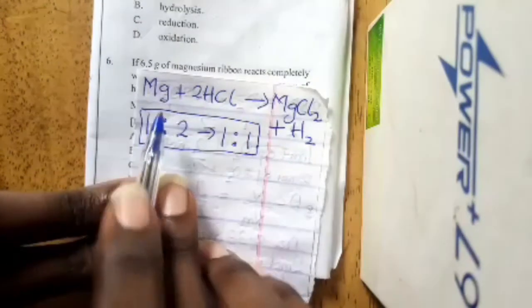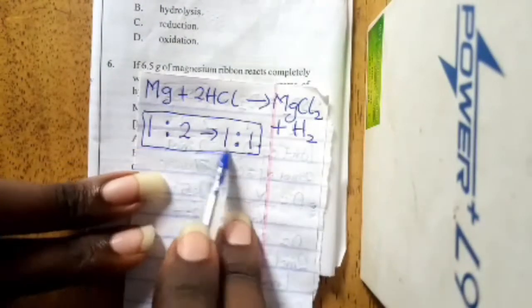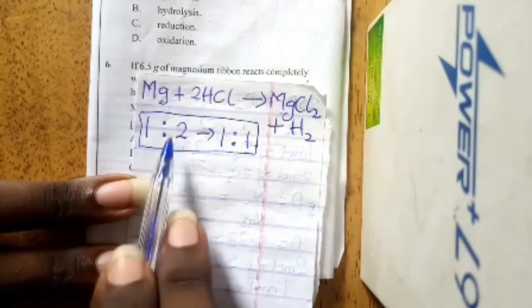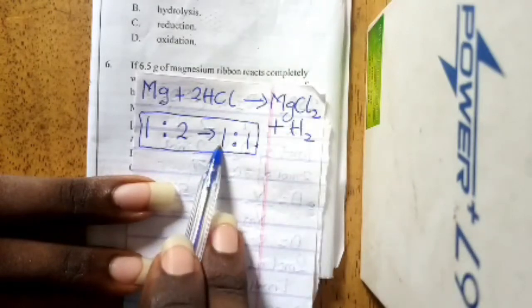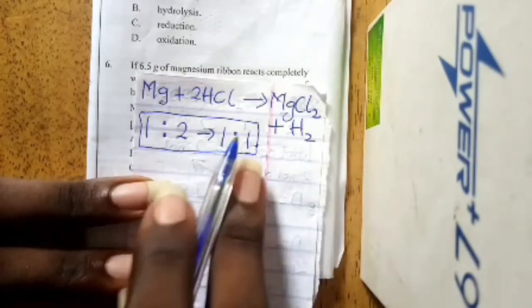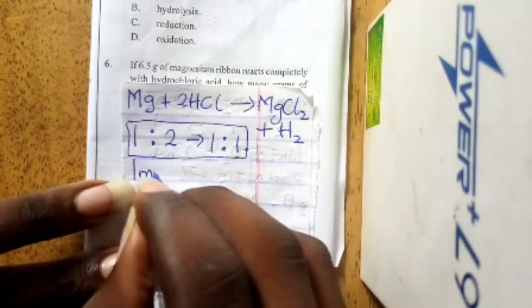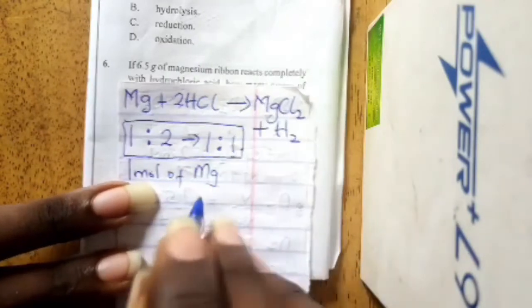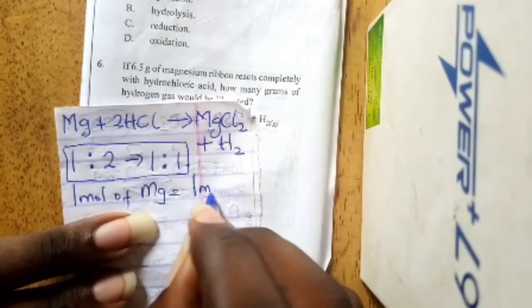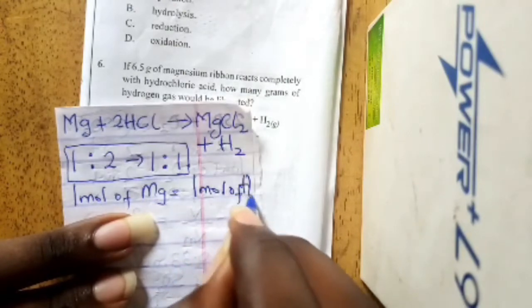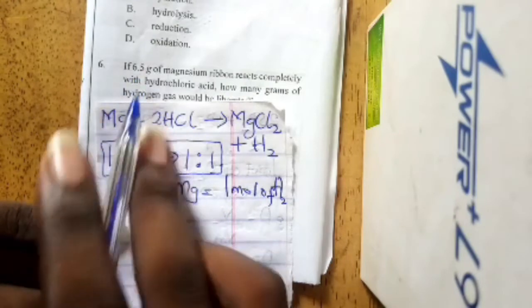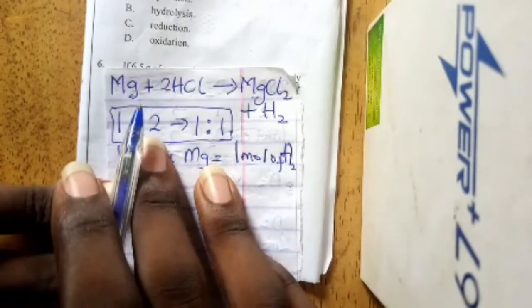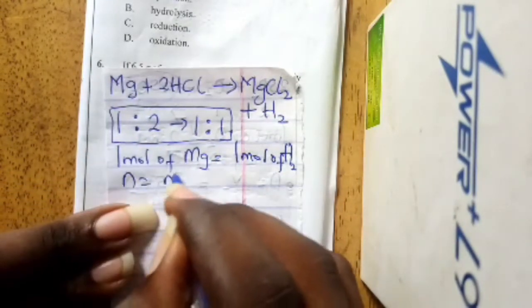So rewriting the chemical equation now to find our mole ratio. So 1 mole of magnesium reacts with 2 mole of hydrochloric acid to give us 1 mole of magnesium chloride and 1 mole of hydrogen. So what this implies is that 1 mole of magnesium would give us 1 mole of hydrogen gas. But now we are told 6.5 grams of magnesium is what we're reacting now. So n equals m over M.